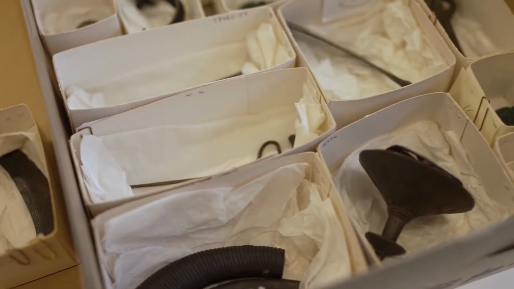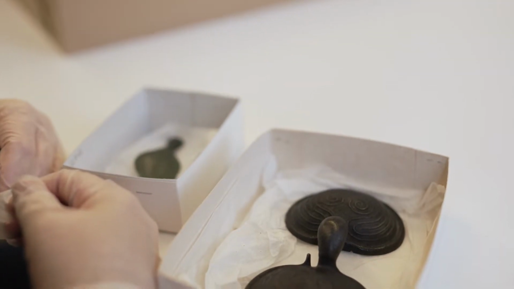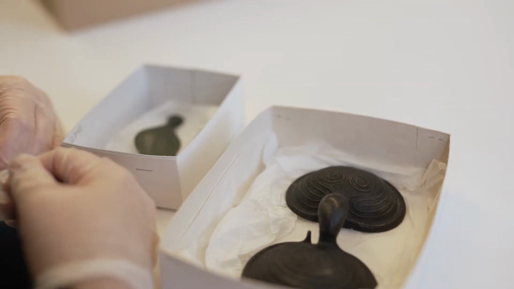So take these two objects, for example. Both of them are brooches dated to the Bronze Age, but they represent the opposite ends of the stylistic and design history of the period.